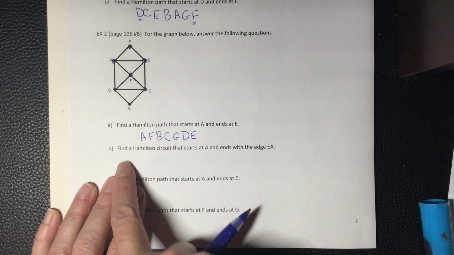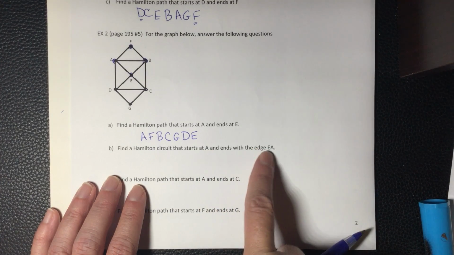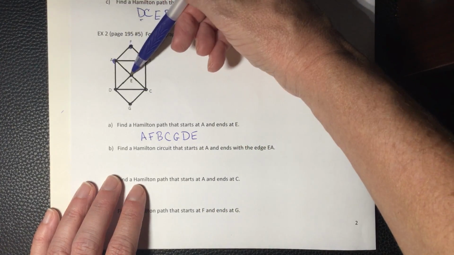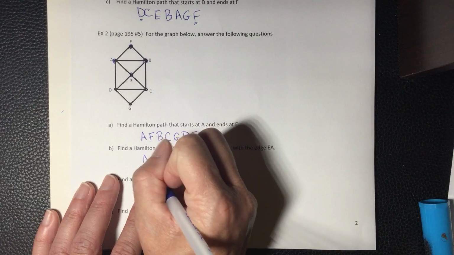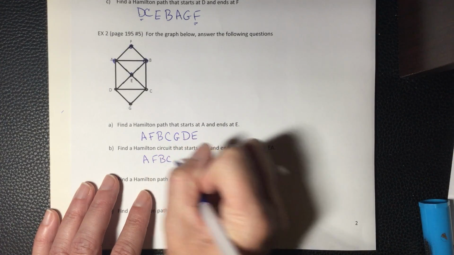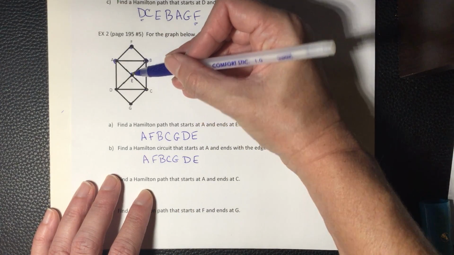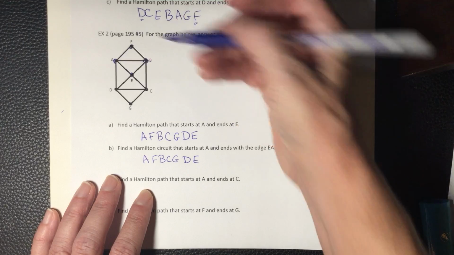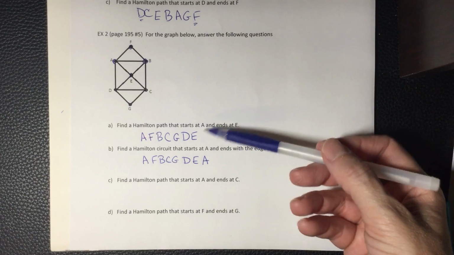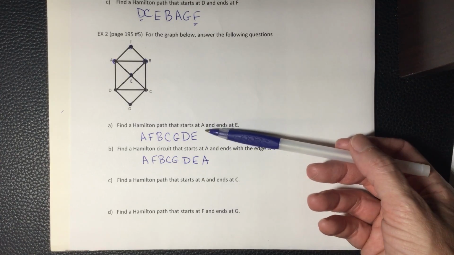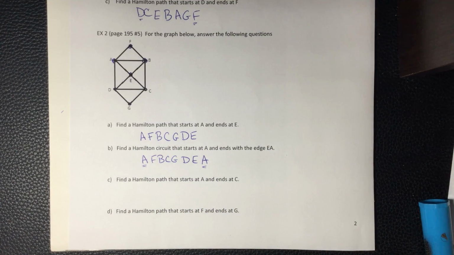Now notice the next one says find a Hamilton circuit that starts at A and ends with edge EA. So that means my last edge has to go from E to A. So I could steal this path that I already found. I'm going to bring all of that down. Remember, that visited every single vertex and ended at E, so to make it a circuit, I just go back home. So I can just stick an A on the end. Remember, when you're checking Hamilton, you should see all of your letters once and only once, unless it's a circuit, and then of course the beginning and the end have to match.